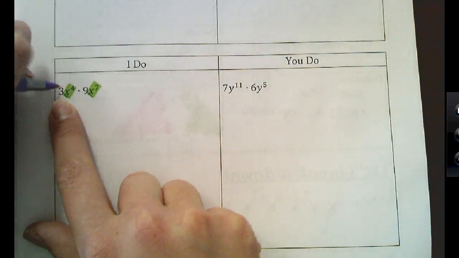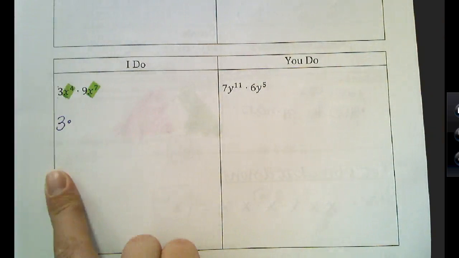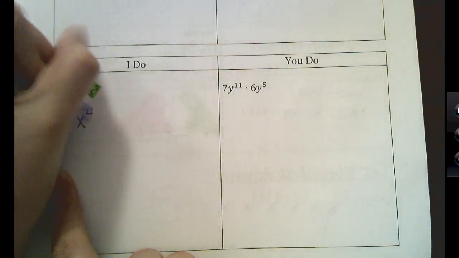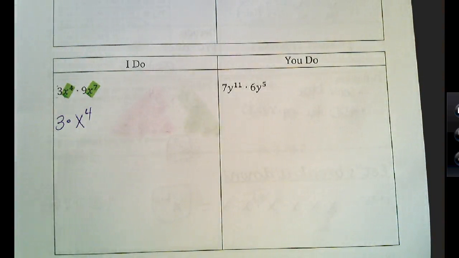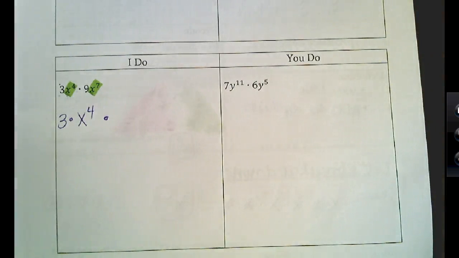And what's between the 3 and the x? Multiplication. So let's go ahead and write 3 times x to the 4. Write this down. So we've got 3 times x to the 4th multiplied by. And what's between the 9 and the x? Multiplication. So I'm going to put 9 times x to the 7th power. So I'm just pulling those pieces apart so I can see what exactly is my base and what is my exponent.